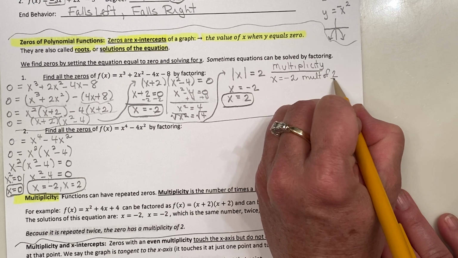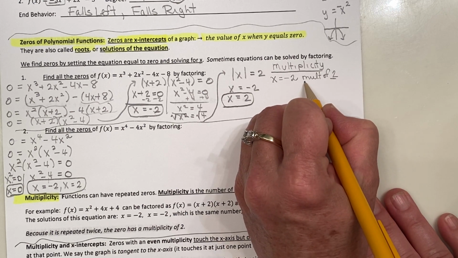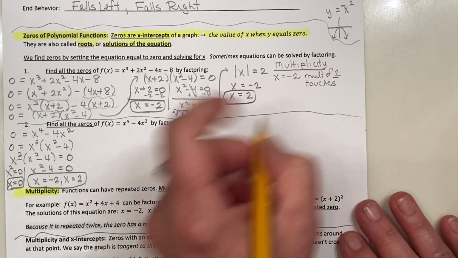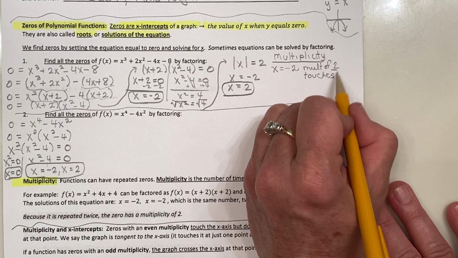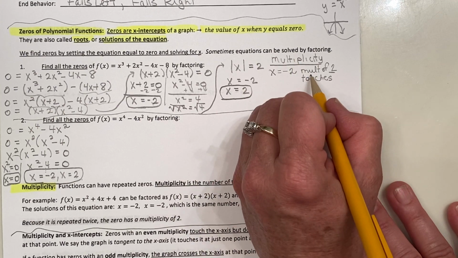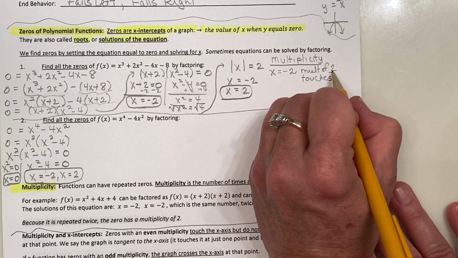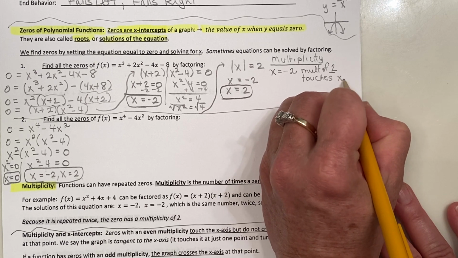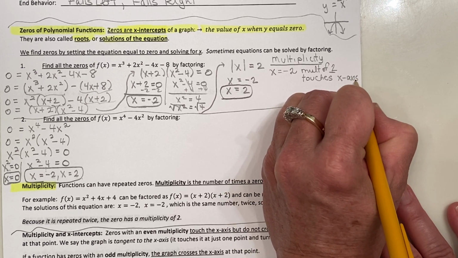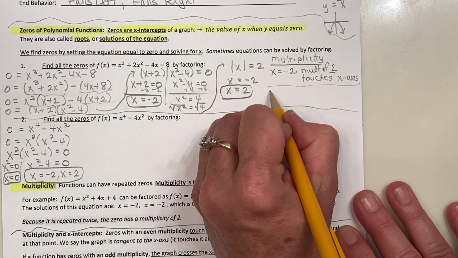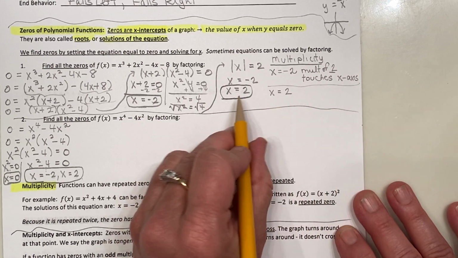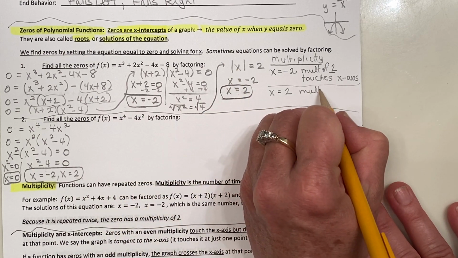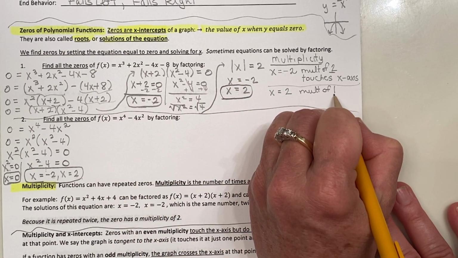If you have an even multiplicity, then we say that we touch the x-axis. So just write that down and we'll see in a graph in the next video what's happening graphically with this multiplicity. So x equals -2, multiplicity of 2 occurs twice, so we know that it touches the x-axis. The graph does, you'll see. All right, let's talk about x equals 2. That was another 0. Well, x equals 2 only occurred once, so we say we have a multiplicity of 1, odd number.